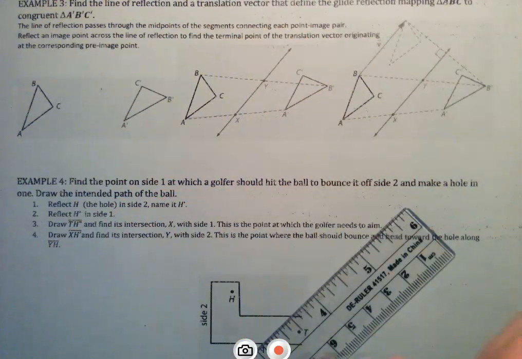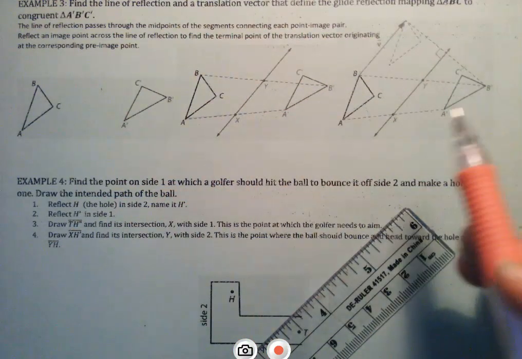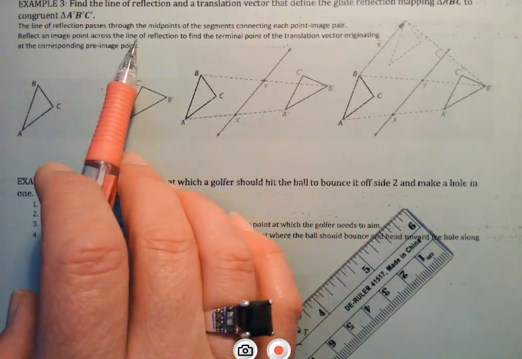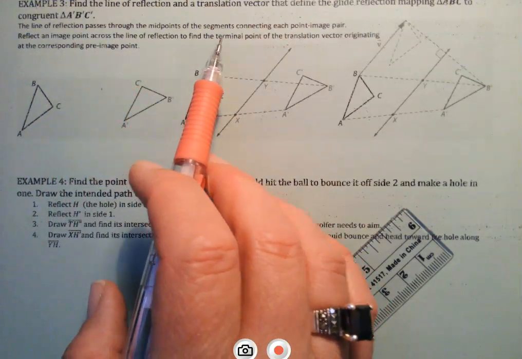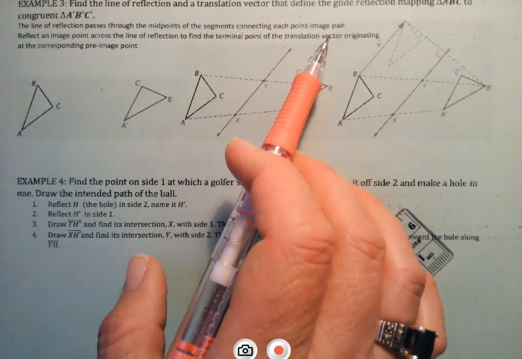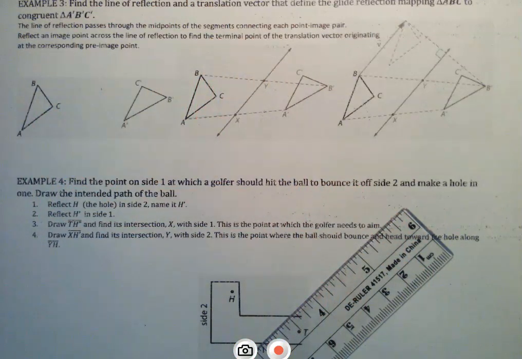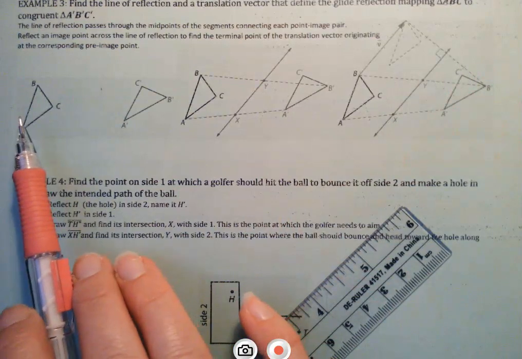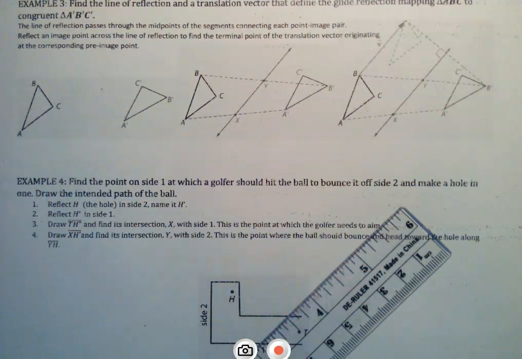They're more specific than what we were in our homework. Now it says, then reflect an image point across the line of reflection to find the terminal point of the translation vector originating at the corresponding pre-image point. So we're trying to go backwards. In your homework, you were given one part, right? You were given an image on 15 and 17, and then you were given the vector to sketch. Now you're given the pre-image and the final image, and you have to find where the image before was at.